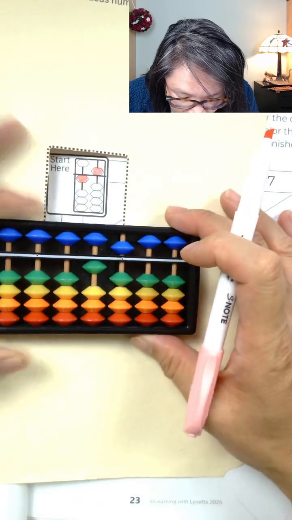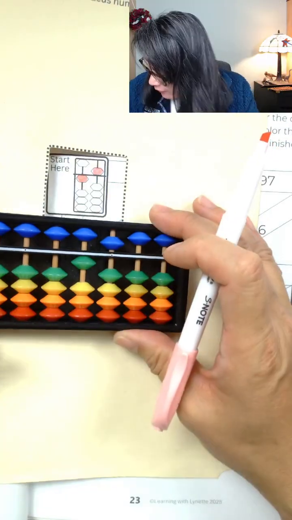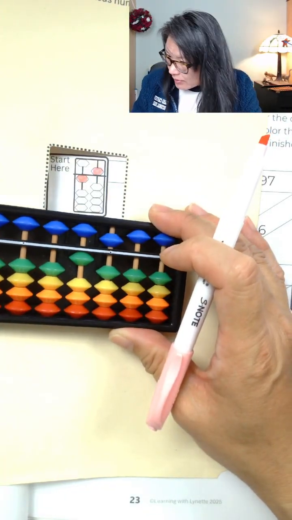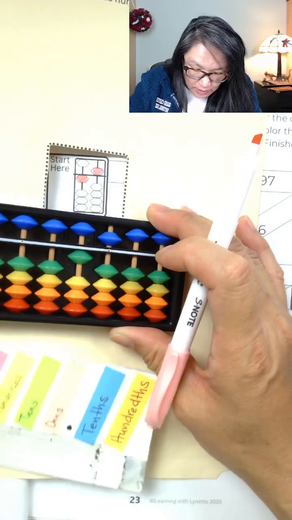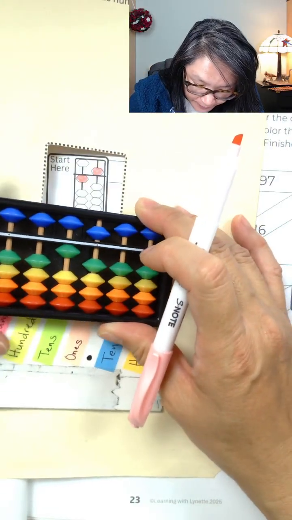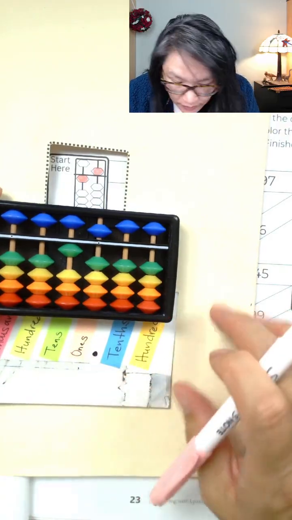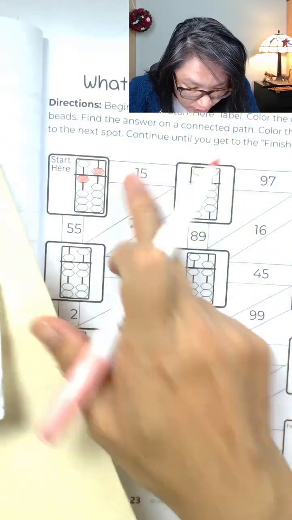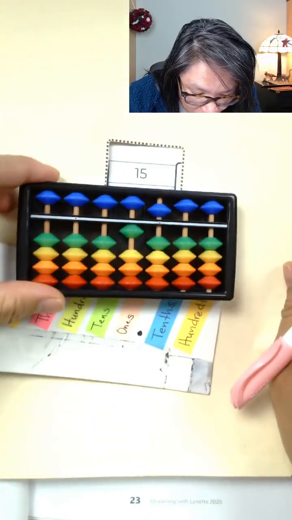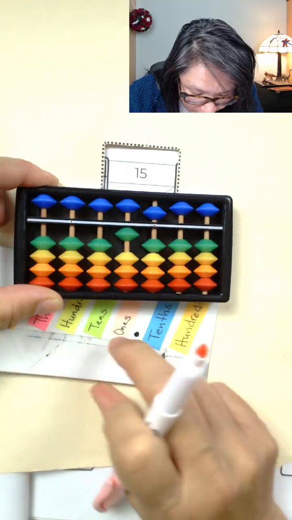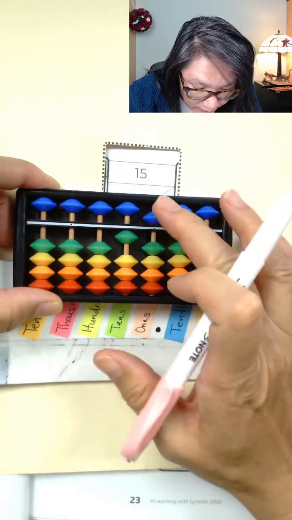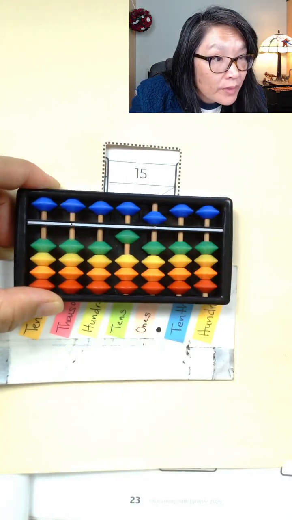This is 15. I have a 1 and a 5. So we have place values, our tens and our ones, and that's what we're doing. So that's 15. 15 looks like that. I have my 1 in the tens and 5 in the ones. Right? Cool. So what's next?